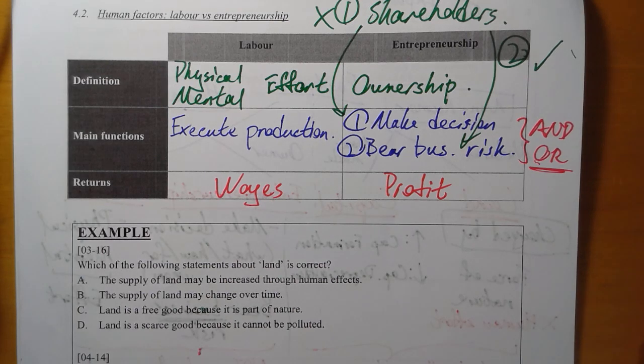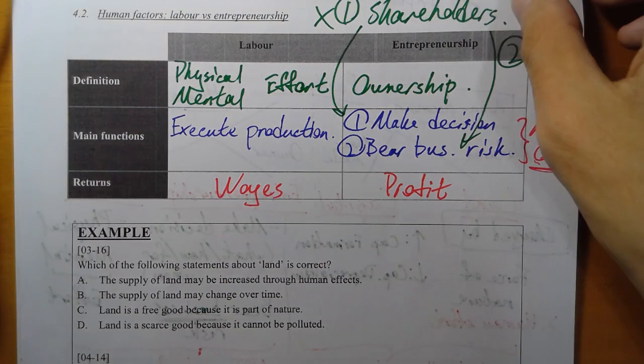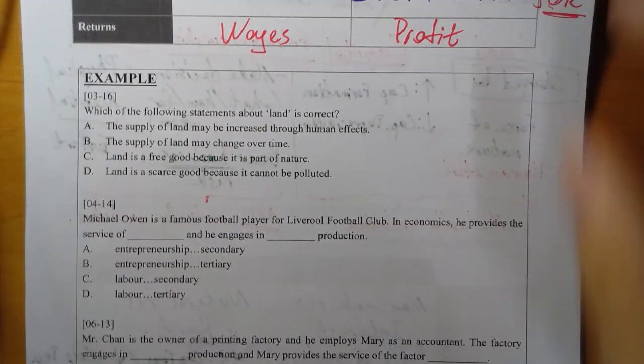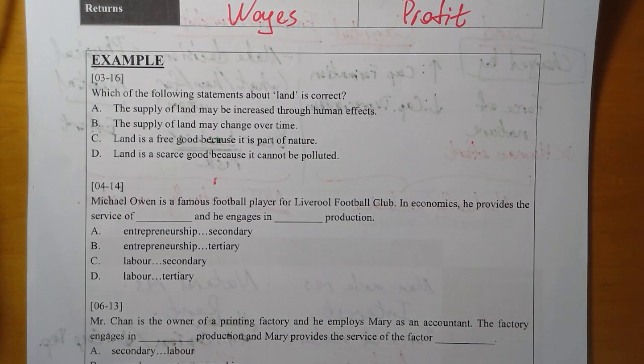Great. Let us go to the example part and look at some past paper. Now, don't worry. I will have separate videos on all the past papers regarding land and regarding chapter 5. Here is just some examples to consolidate all the things we've just talked about in the past 15 minutes.